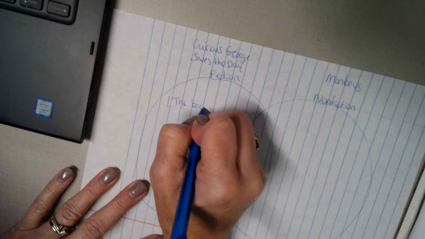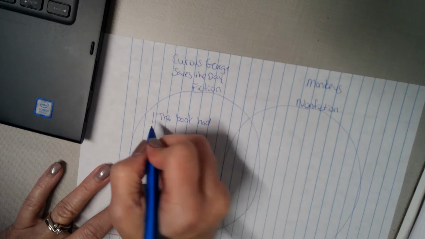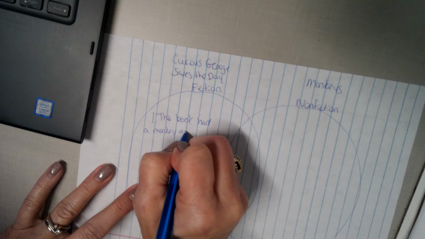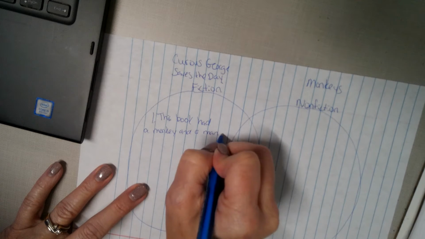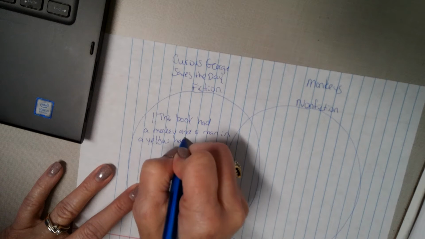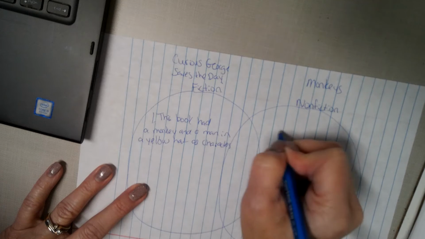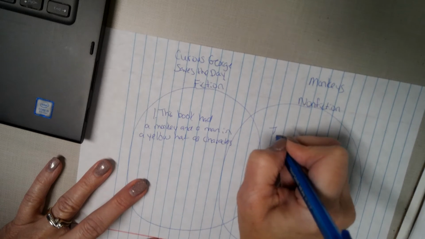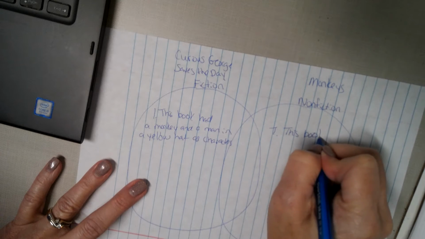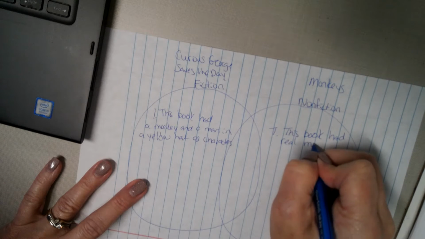this book had a monkey and a man in a yellow hat as characters. This book didn't have characters, it had real monkeys. So I'm going to put number one, this book had real monkeys.